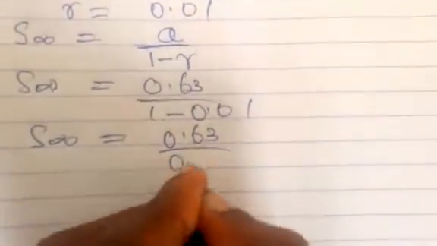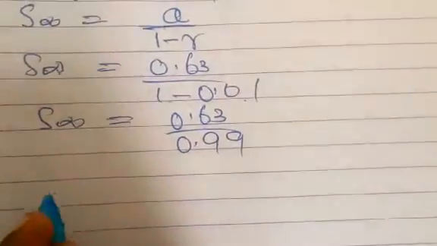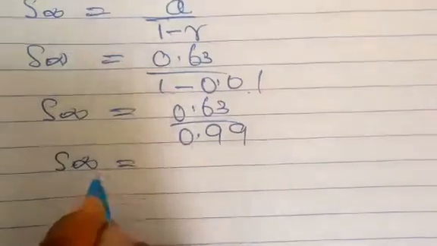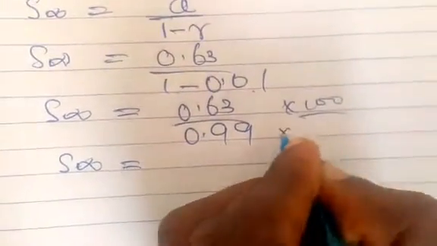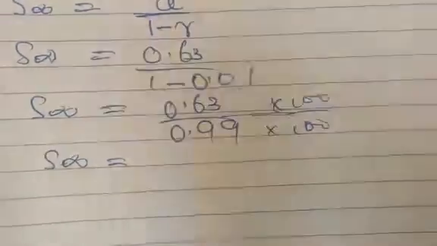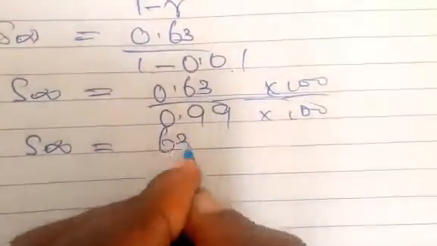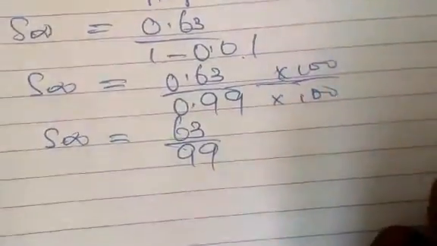This minus this will give us 0.99. Then we multiply this by 100, this by 100, so that we have 63 over 99.